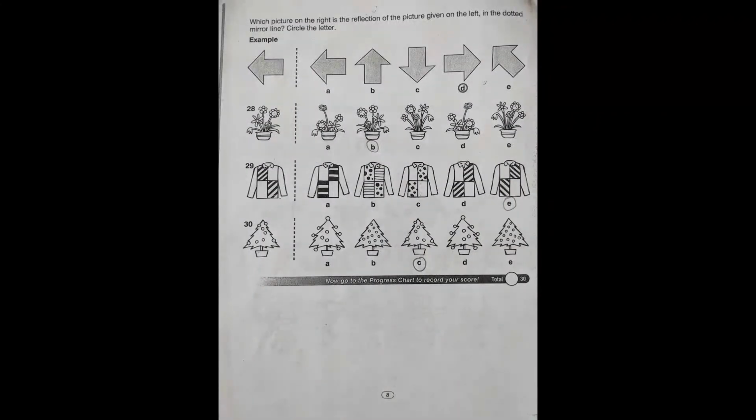And finally, the last page is mirror reflection. So the reflection of 28 is B. The reflection of 29 is E. And the reflection of number 30 is C.